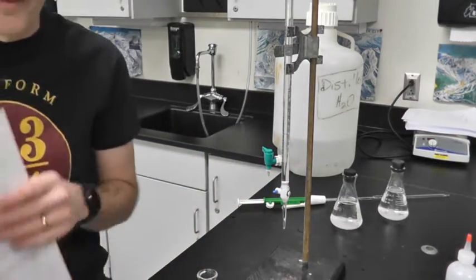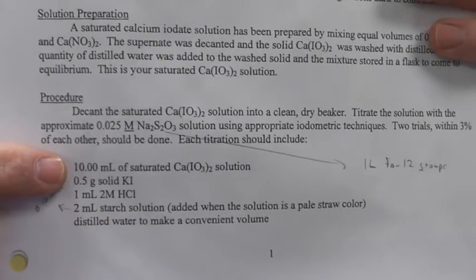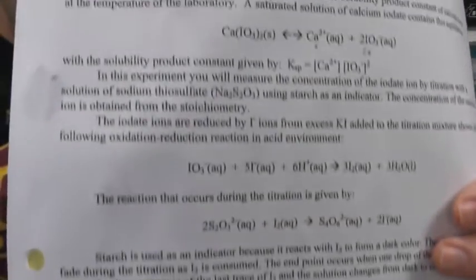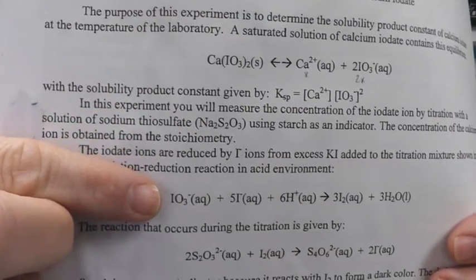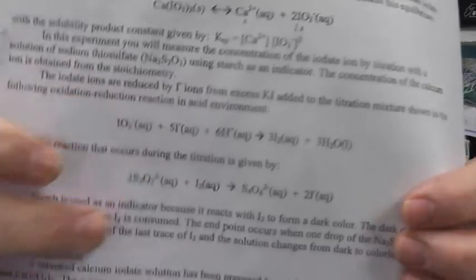If you look at the bottom of the lab, this is kind of the stuff that's going into the flask. So I've got 10 mils of calcium iodate. I'm going to add 0.5 grams of potassium iodide, and that's really what my equation is up here. So I've got iodate plus iodide plus some H pluses, so plus some acid, happening. So that is my reaction.